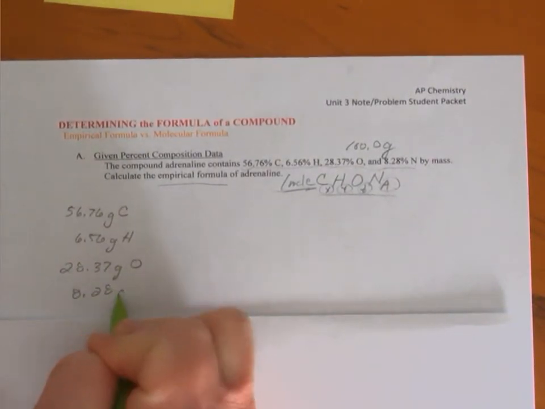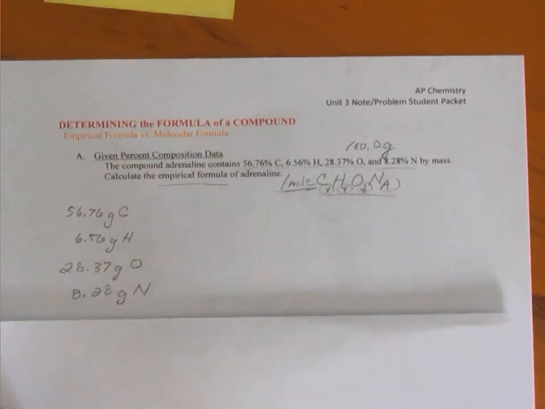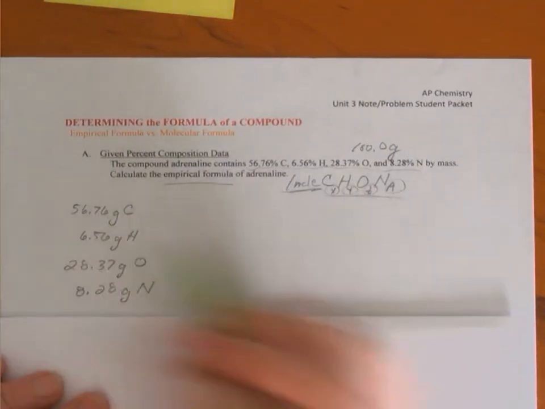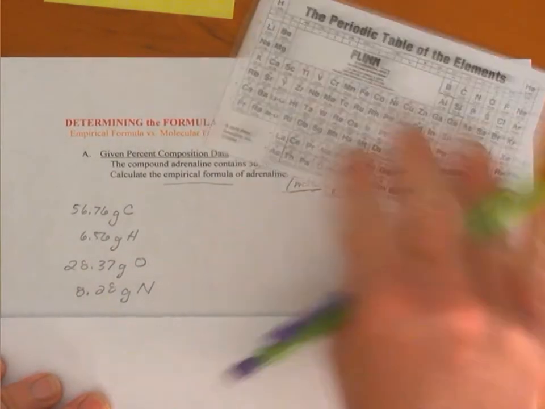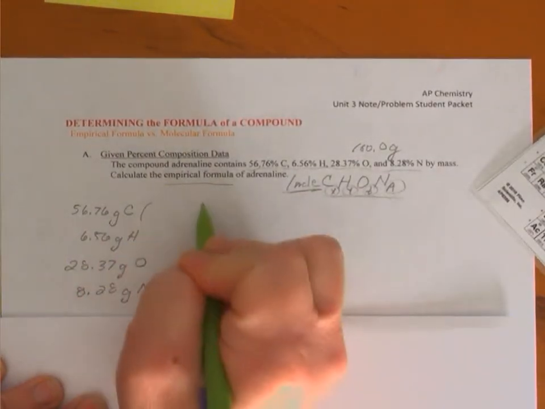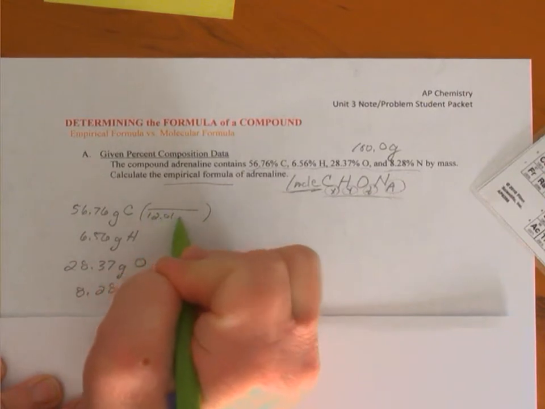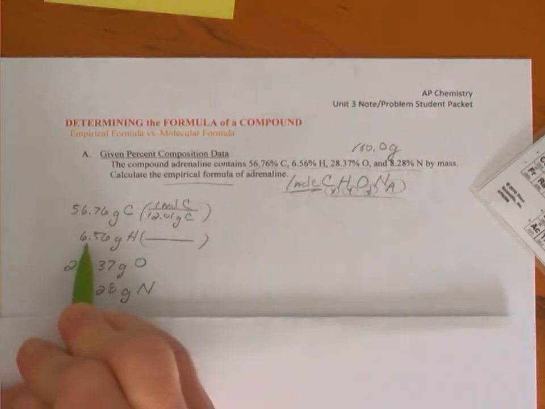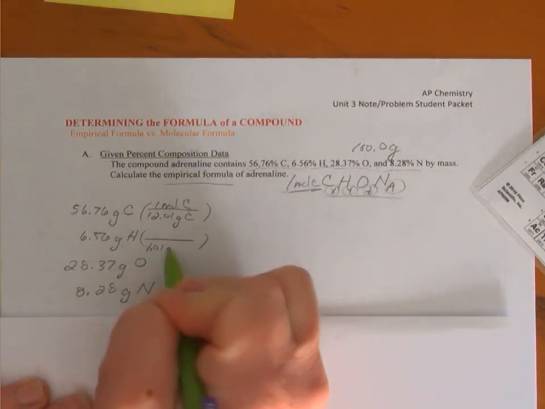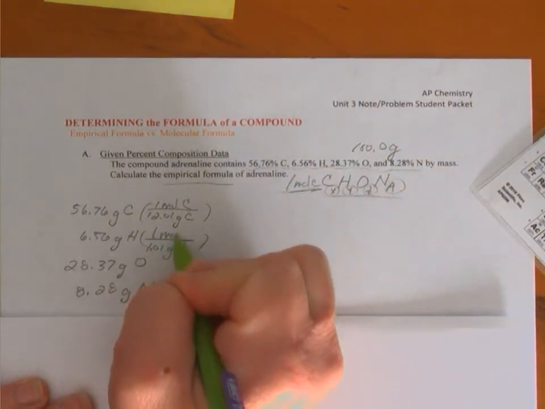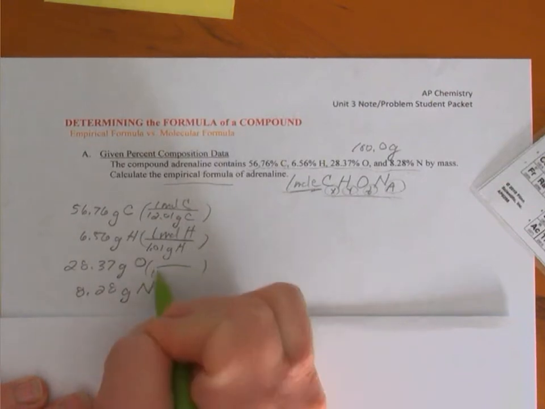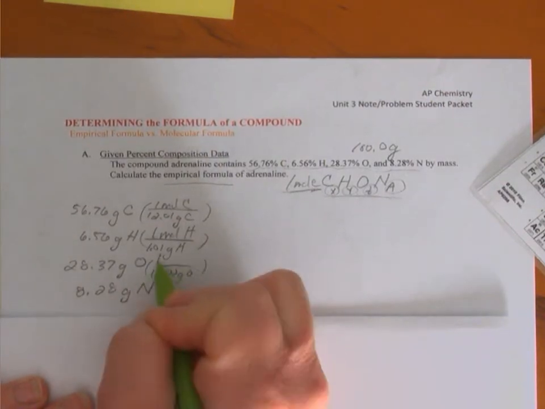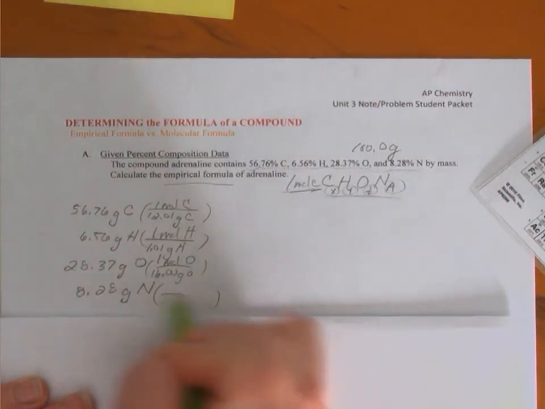So we're going to start out with 56.76 grams of carbon, 6.56 grams of hydrogen, 28.37 grams of oxygen, and 8.28 grams of nitrogen. Well, you already know, don't you, ladies and gentlemen, that if we have mass using average atomic mass values, we can, of course, get moles. So dividing out by 12.01 for carbon, and then this has 3 sig figs, so I'm okay to go ahead and use 1.01, and oxygen 16, and then our nitrogen 14.01.